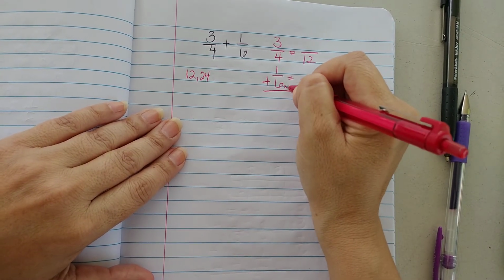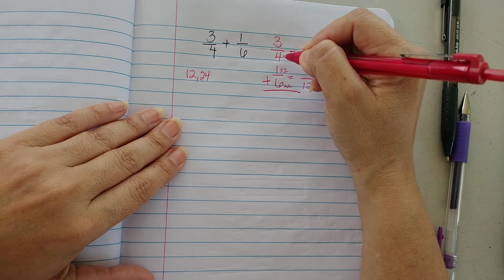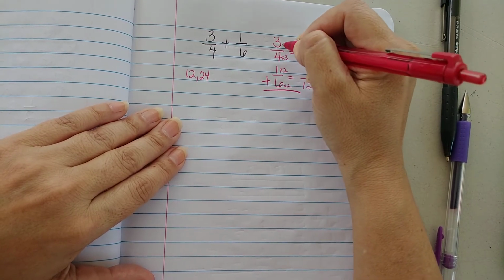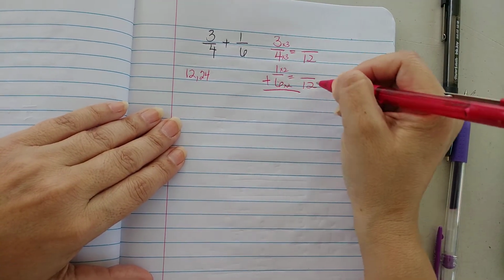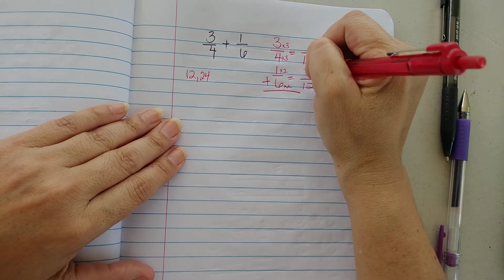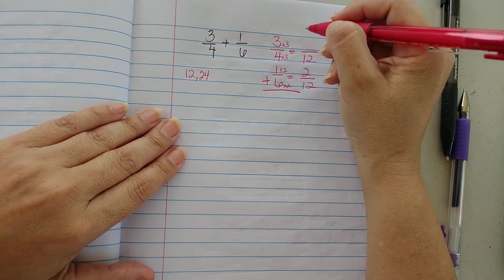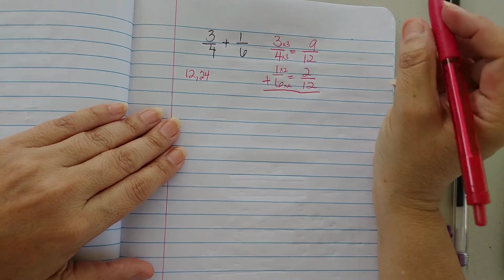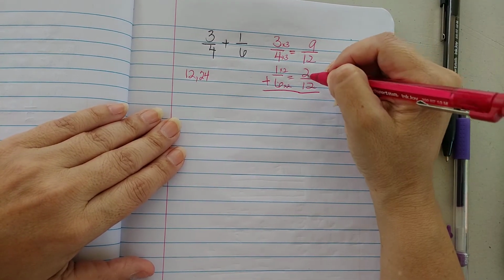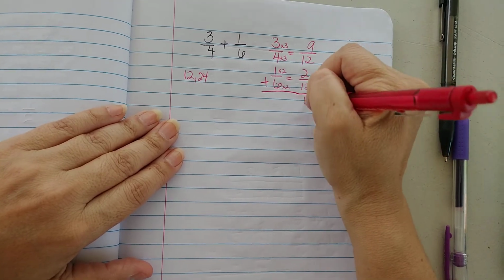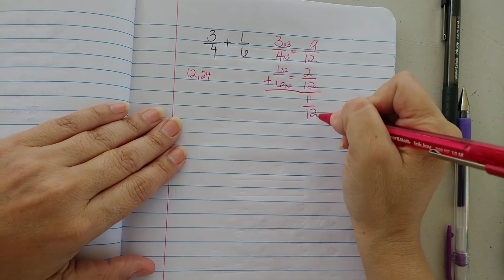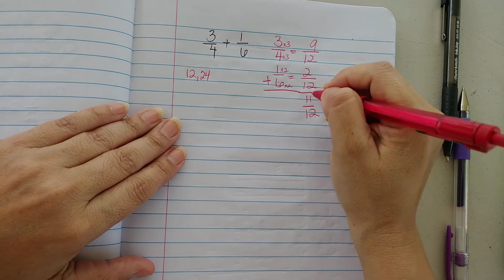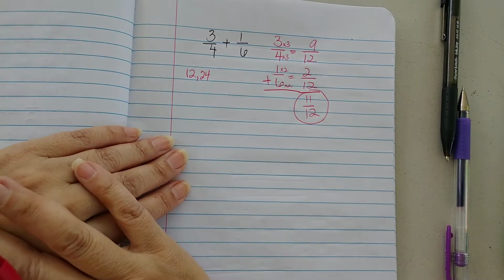How did I get the 12? Well, I multiplied 4 times 3. How did I get the 12 here? Times 2. So 6 times 2 is 12. 2 times 1 is 2. And 3 times 3 is 9. Now can I subtract? I'm sorry, I'm adding. Now I can add 9 plus 2, 9, 10, 11, 11 twelfths. Do I simplify? Nope, I can't. This is my final answer.